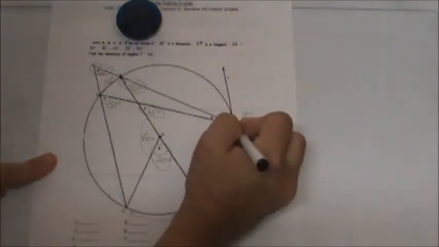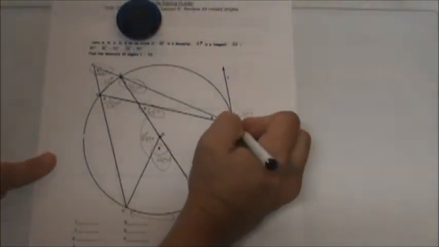Let's go on to angle 5. Angle 5 is a tricky angle. It's this angle right here. So look at it carefully. What type of angle is angle 5?